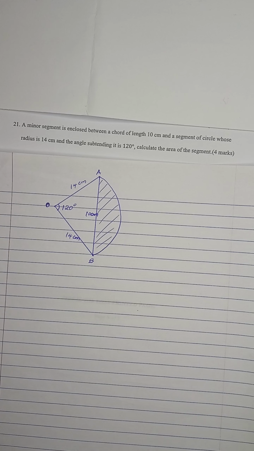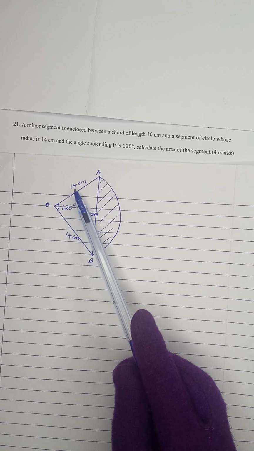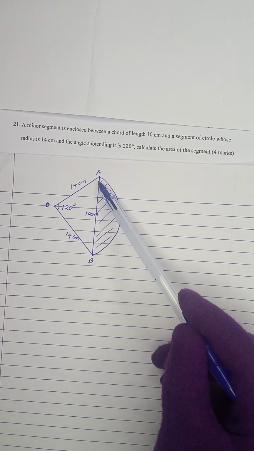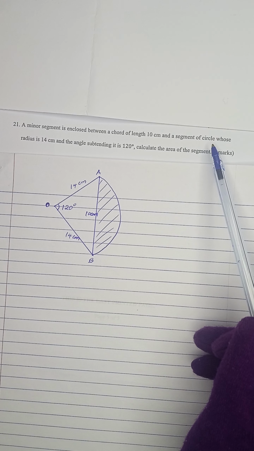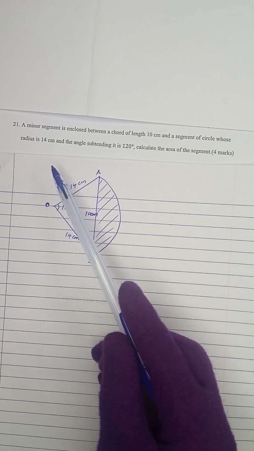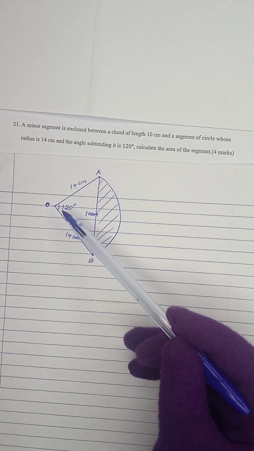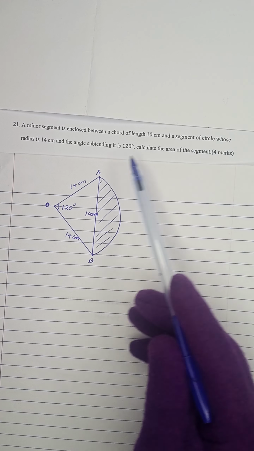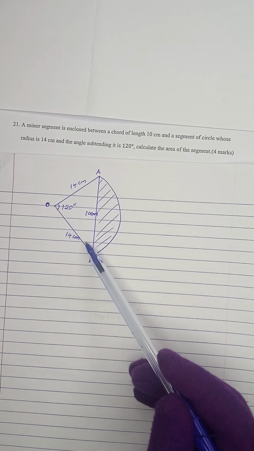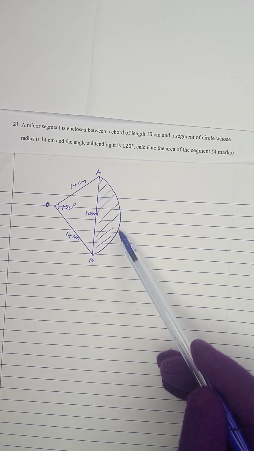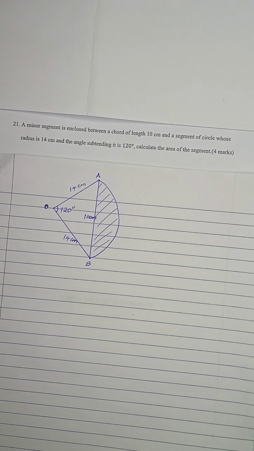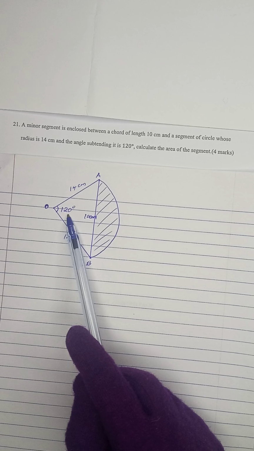So we have a sketch whereby we have a minor segment enclosed between a chord. So we have a chord and a segment of a circle whose radius is 14 centimeters. So we have that circle has a radius of 14 centimeters. So we have a chord, then we have the arc on the other side. So we have been told, and the angle is 120 degrees.